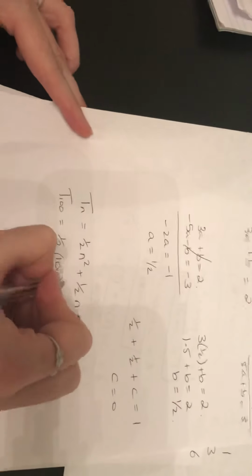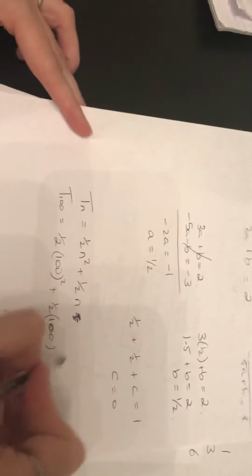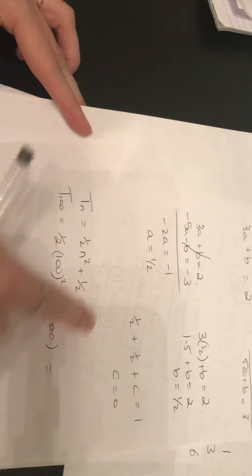And this allows me, right, if I want T100, a half 100 squared plus a half times 100, throw it into your calculator and you have your answer. So this is your key to your question or to your pattern.